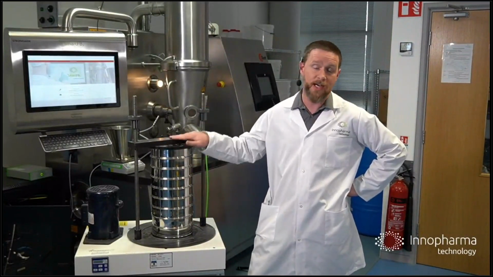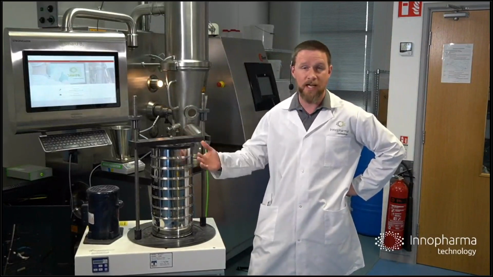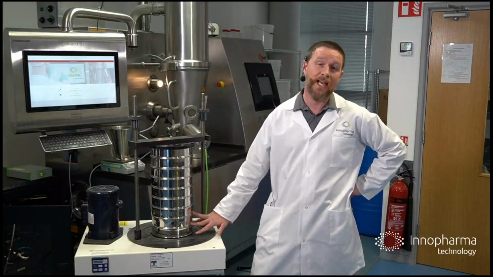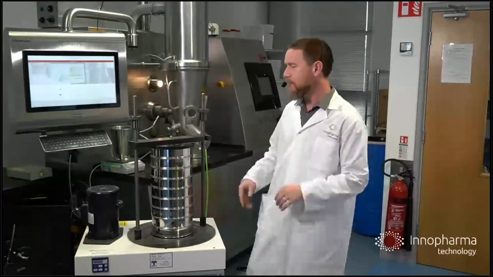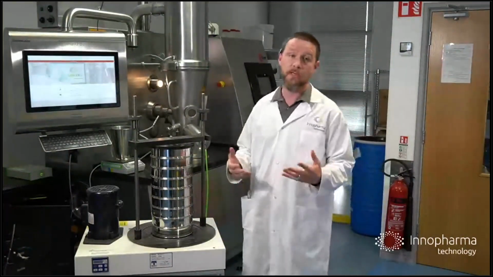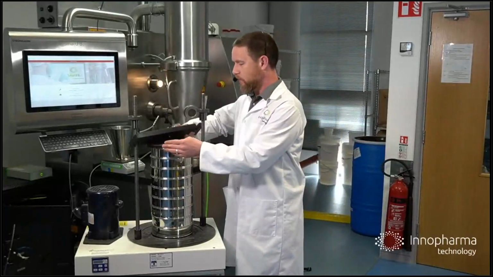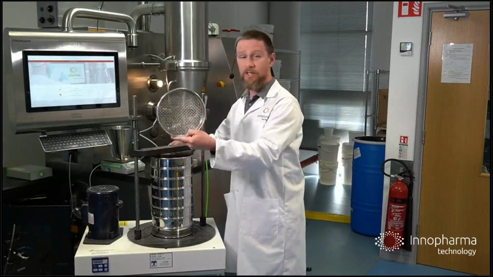So you put your material in the top, maybe 100-gram sample. This will shake for a set time, depending on the SOP that you set out. And then you weigh all the sieves before and after to find out how much weight is sitting on each one of these stacks. From there, you'll be able to build a cumulative distribution curve, and we'll show that a little later on.